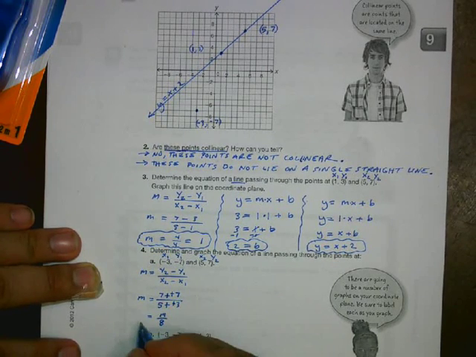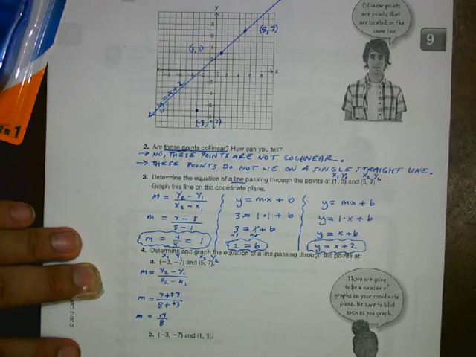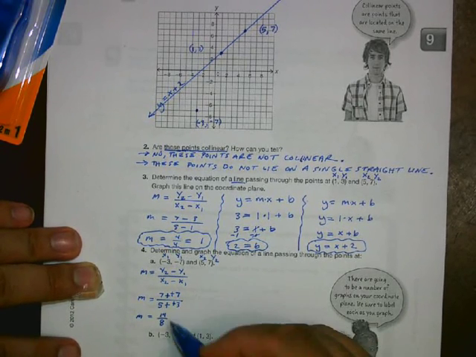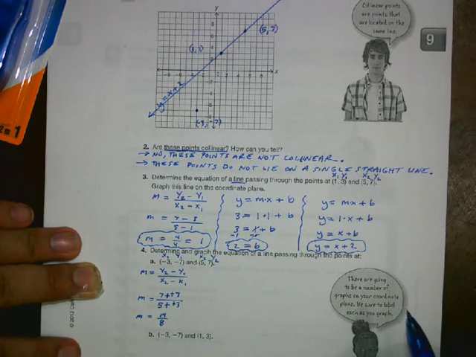And we can simplify that, or we could leave it. If we were to simplify it, 8 would go in there one time, and you'd end up with a 6 left over. And then 6 over 8, that should reduce to 3/4.